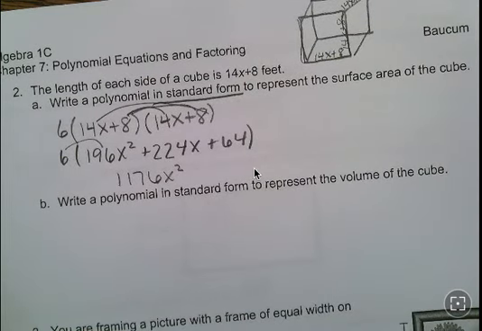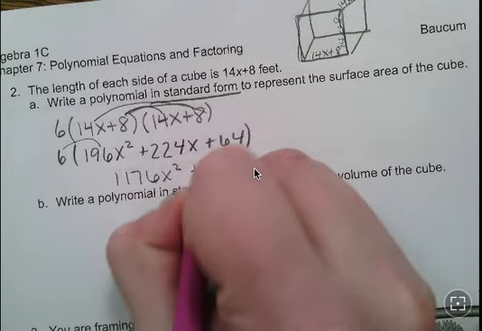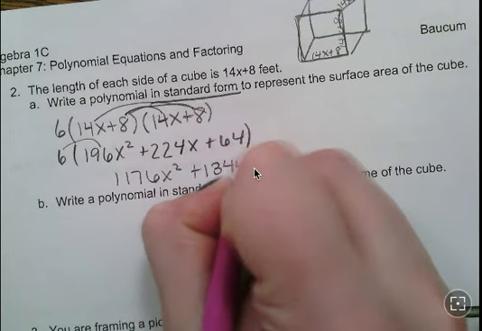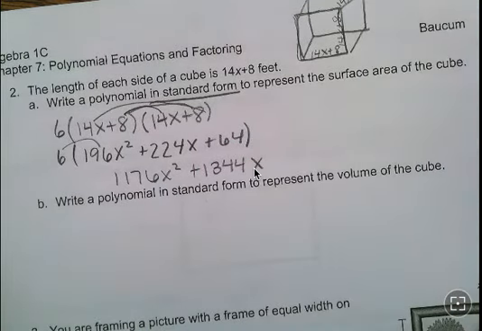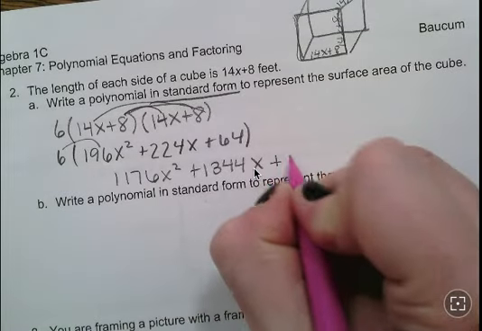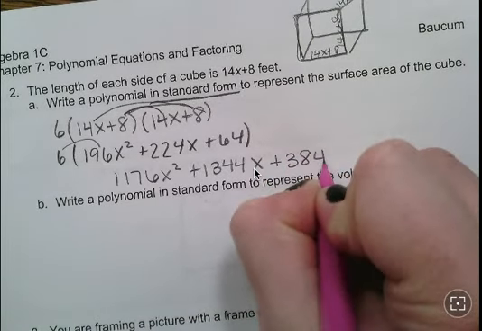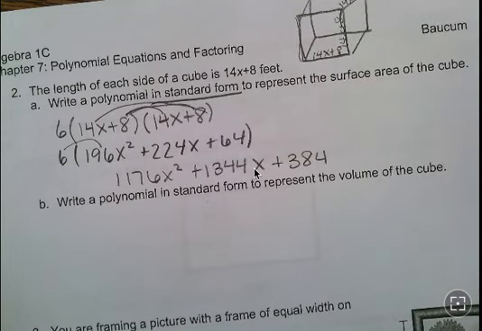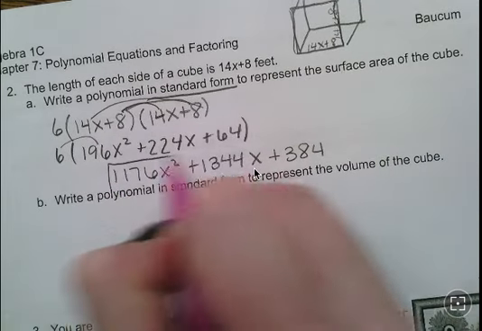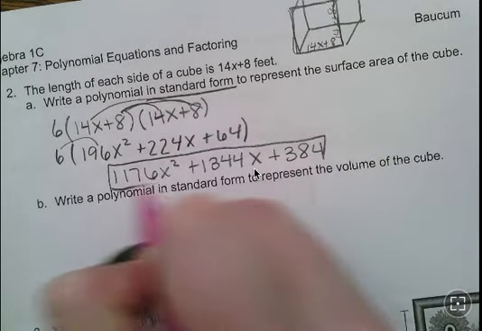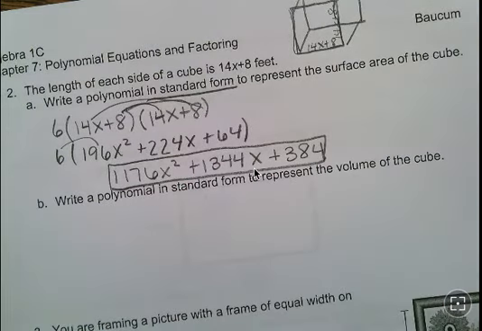224 times 6 equals 1,344x. And 64 times 6 is 384. Okay? So that would be a polynomial to represent the surface area of that cube. It's kind of gross and really, the numbers are big, but that's okay.